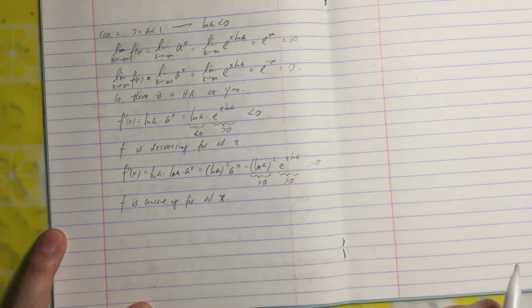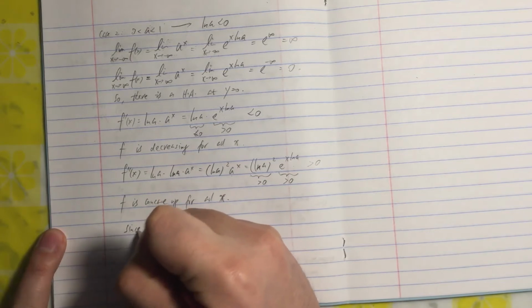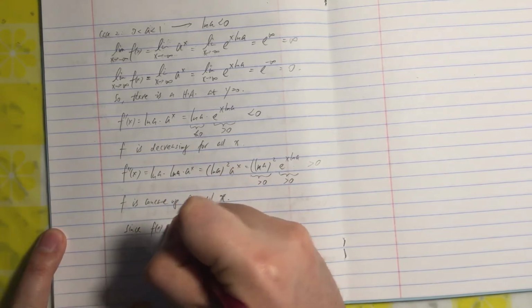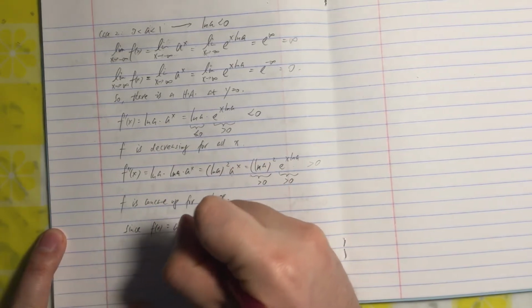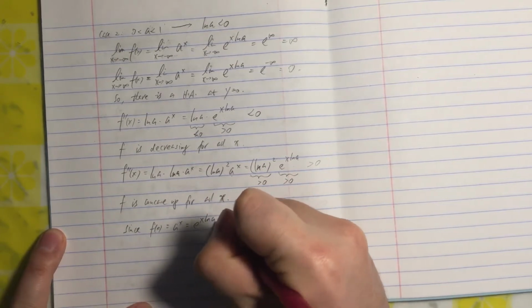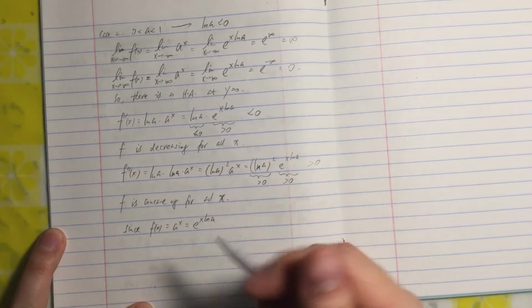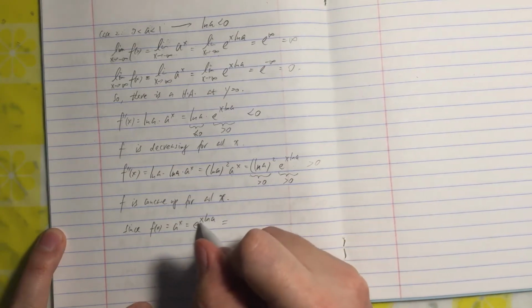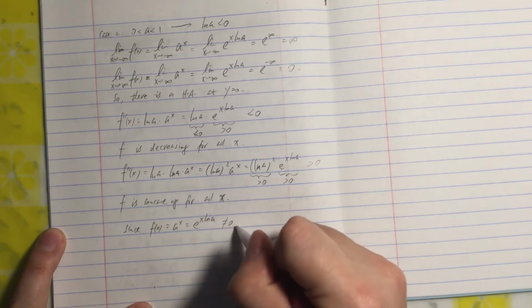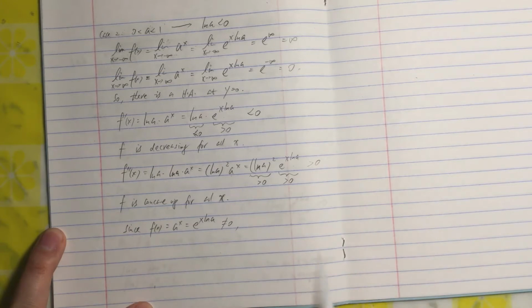Next, we try to find the x and y intercepts. Since f of x equals a to the power of x, which is e to the power of x times ln of a, and the range of the natural exponential function is always from 0 to infinity, e to the power of x times ln of a cannot be 0.